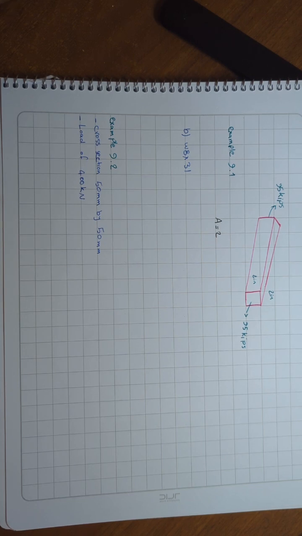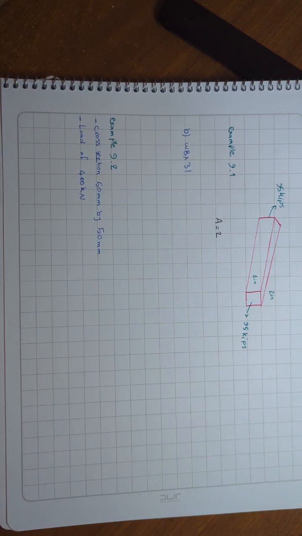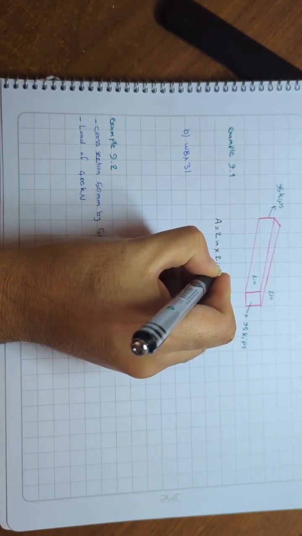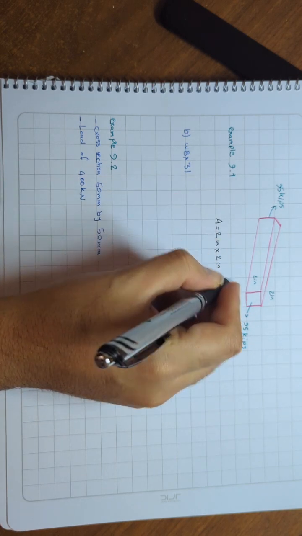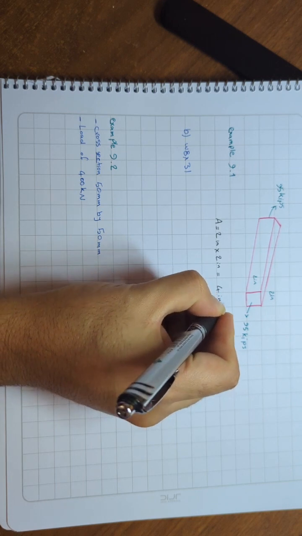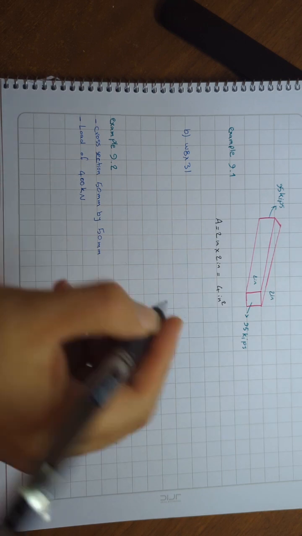KIPS. So first, the cross-sectional area of the square steel bar is 2" by 2". So the area is 4 square inches. All right, now we can put everything that we have in the formula.